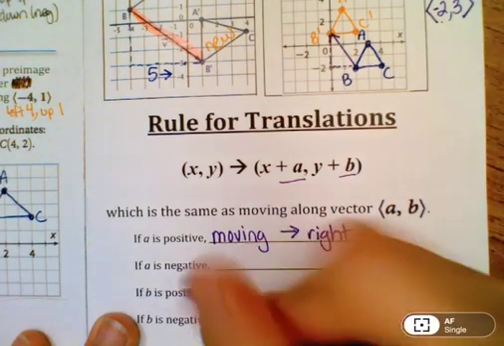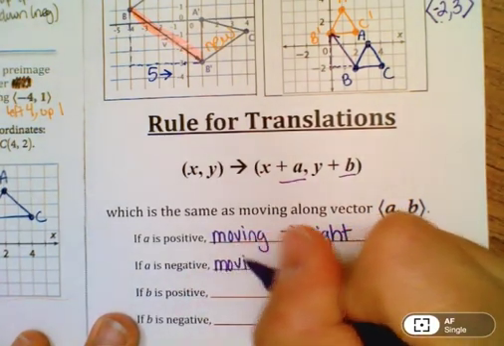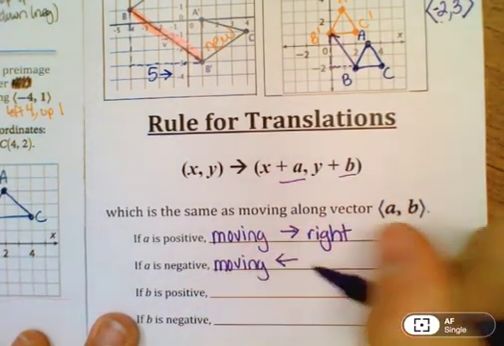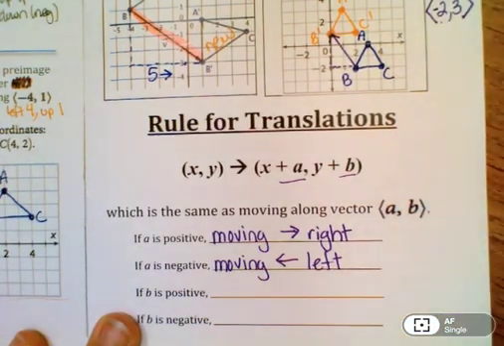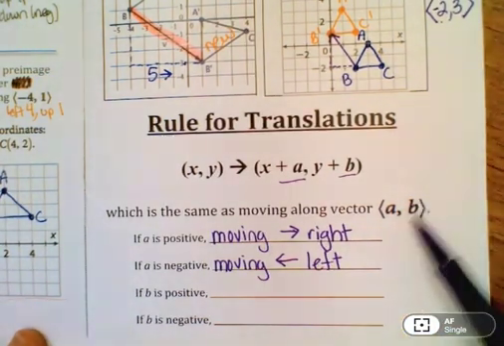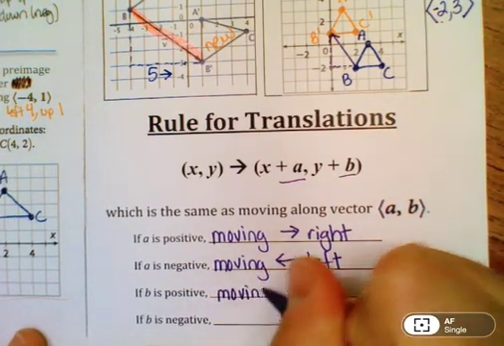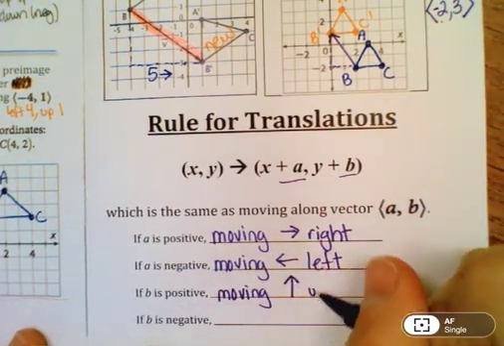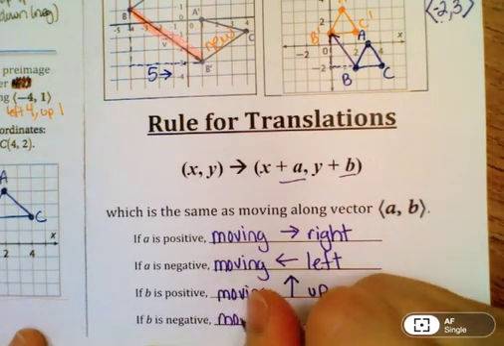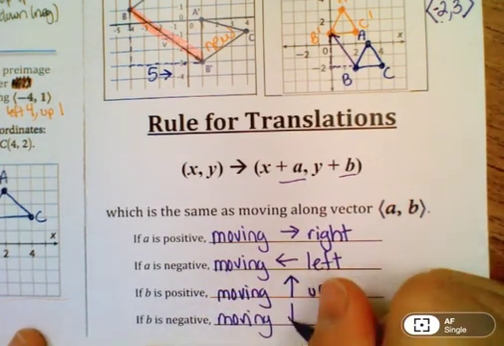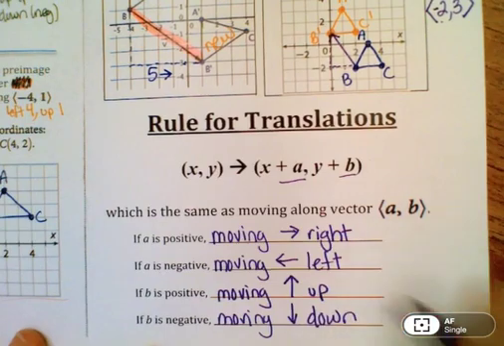If A is negative, we're moving to the left. B is our up-down movement, so if B is positive, we're moving up, and if B is negative, we are moving down. And that's really all you need to know about translations.